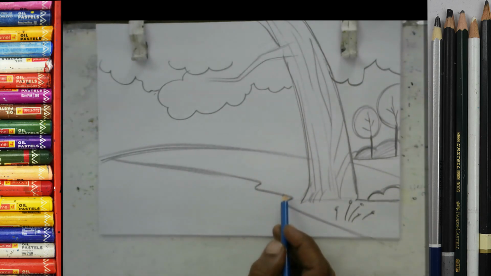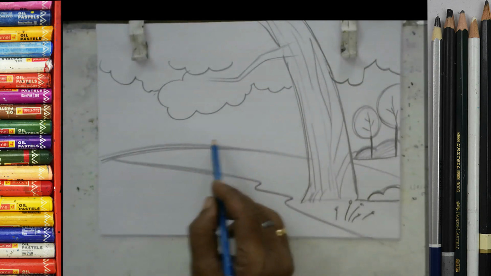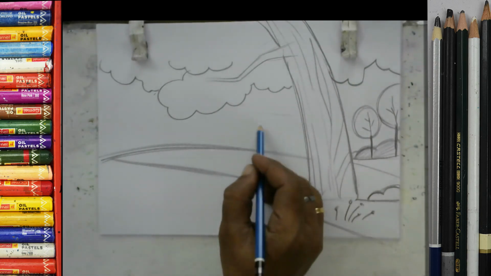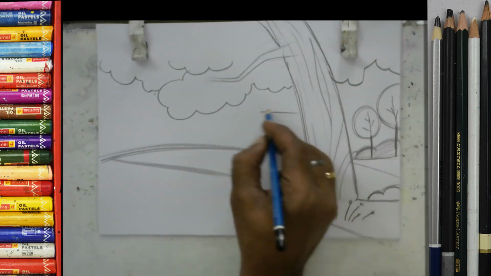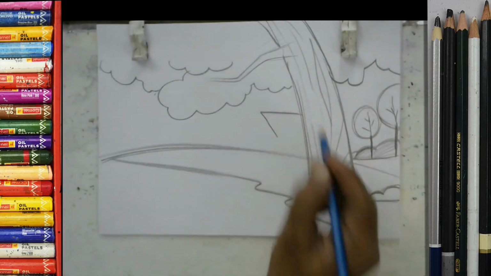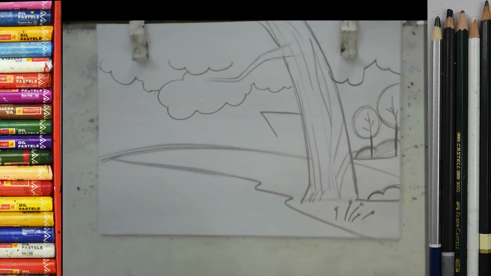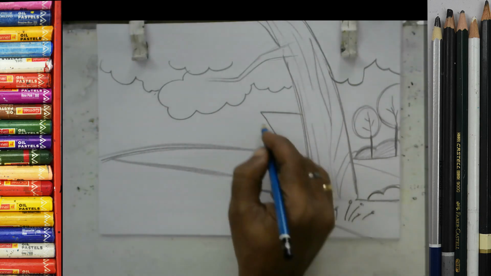After that, we can go ahead and make a scenery here. One house, small house, just straight line.